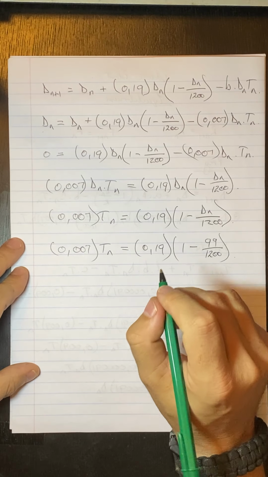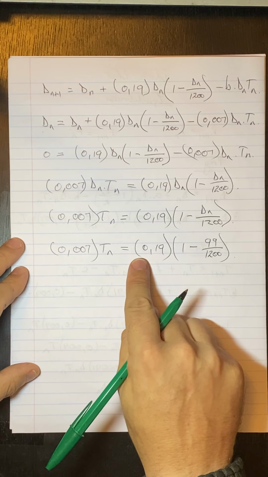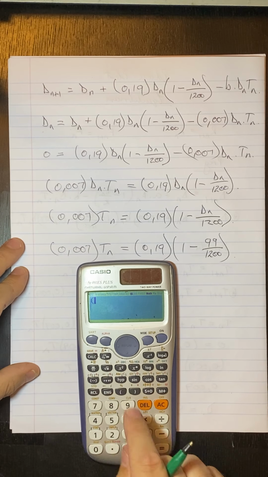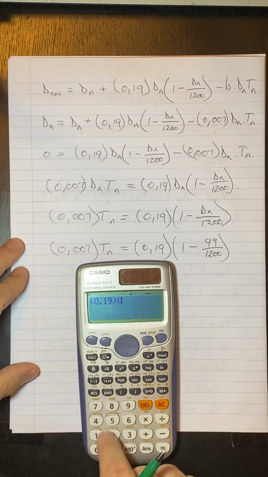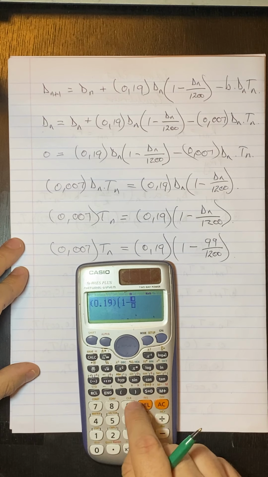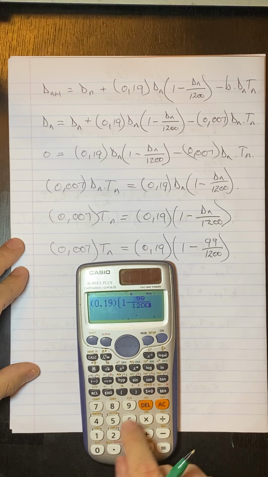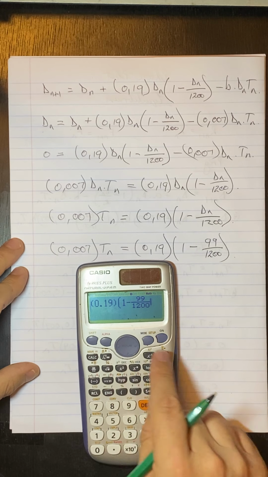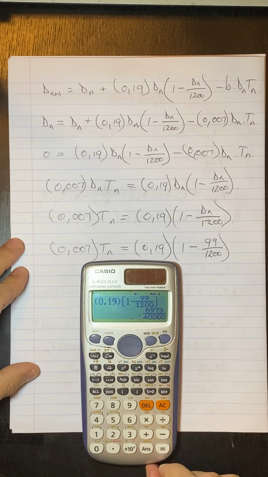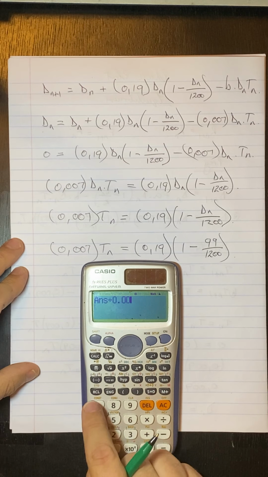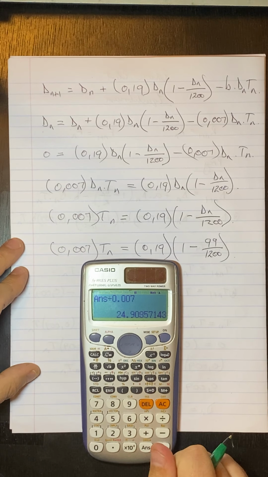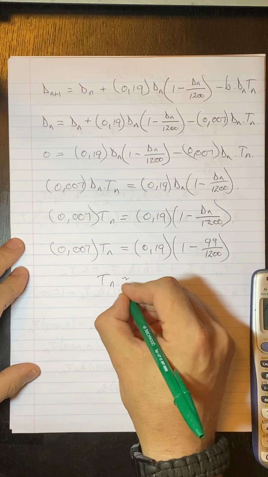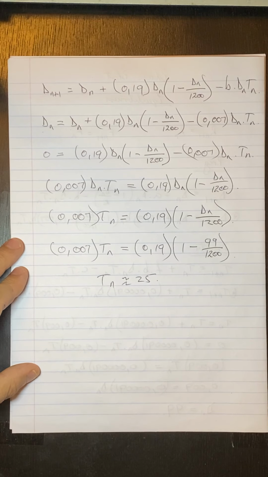Okay, and if we just do this on the calculator, we take that divided by that. Let's have a look at what that gives us. So we've got 0,19, 1 minus 99 over 1200, and we divide that by 0,007, and we are getting approximately 25. So Tn is approximately 25. So therefore there are 25 tigers.